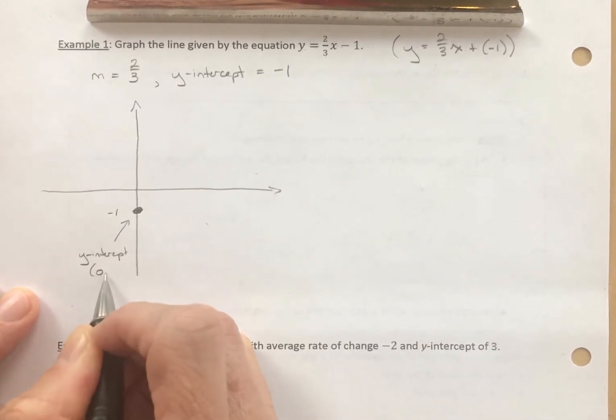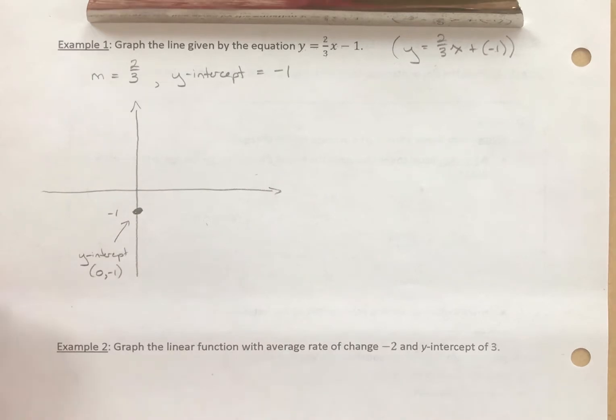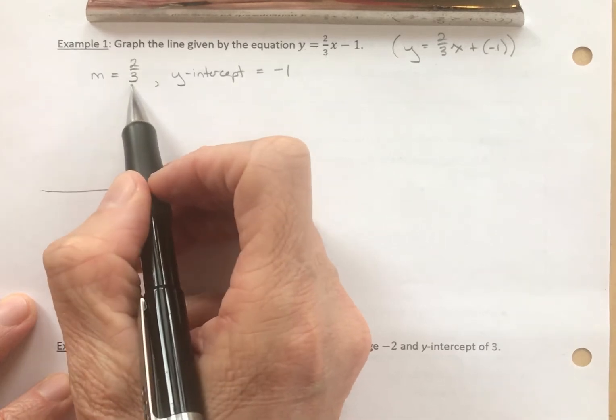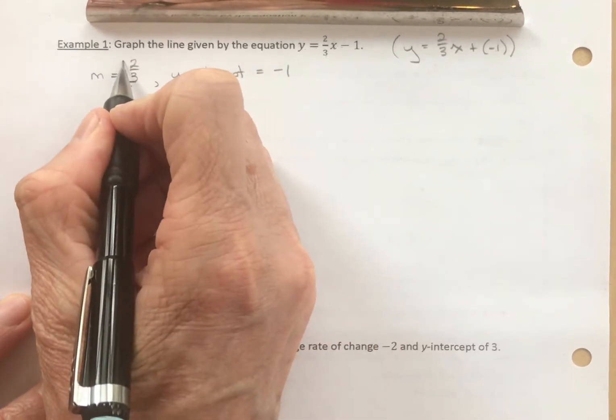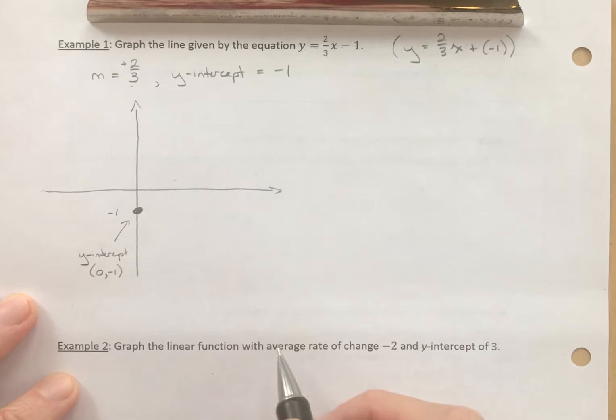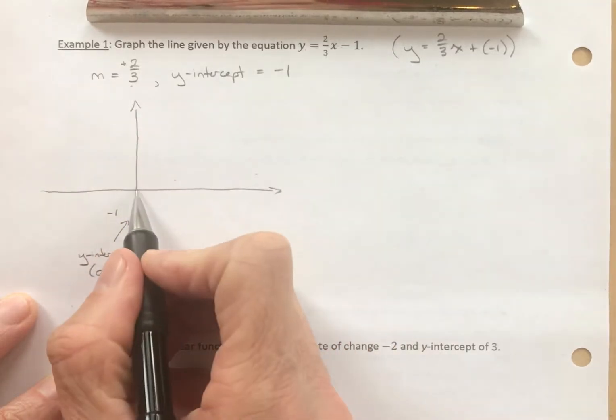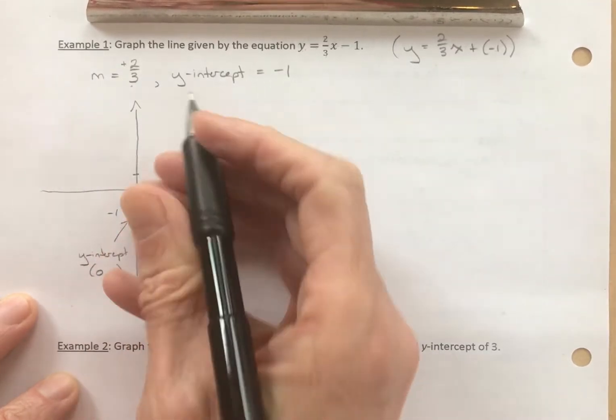The y-intercept, as a point, is (0, -1). Now we're going to use the slope to find a second point. This slope is positive, so I'm going to put my positive with the number 2, the numerator, because I'm going to rise 2 before I run to the right. So rise 2: 1, 2.